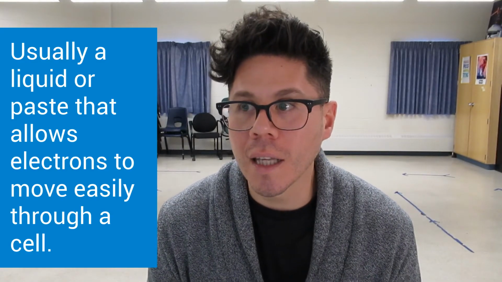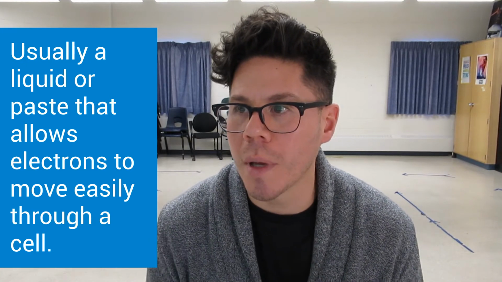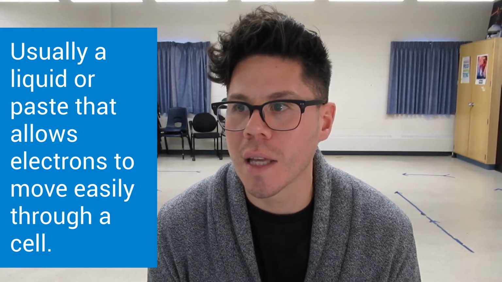Electrolyte. A liquid or a paste that allows electrons to move through the cell easily. Also, electrolytes are in energy drinks such as Gatorade. Delicious.